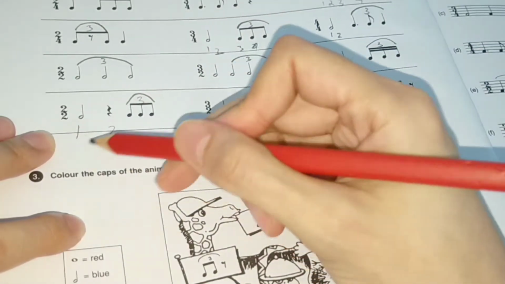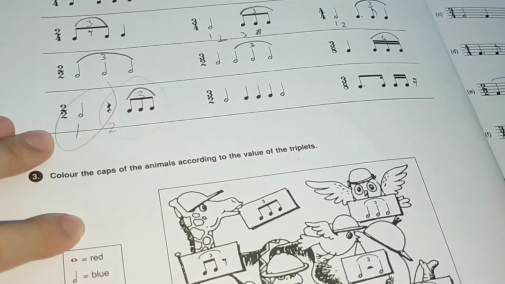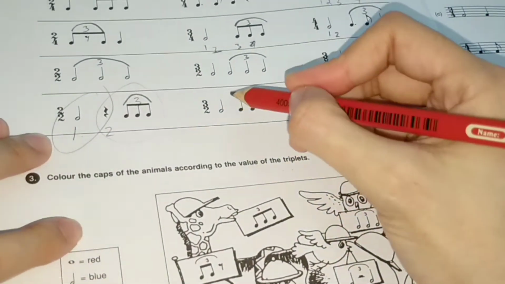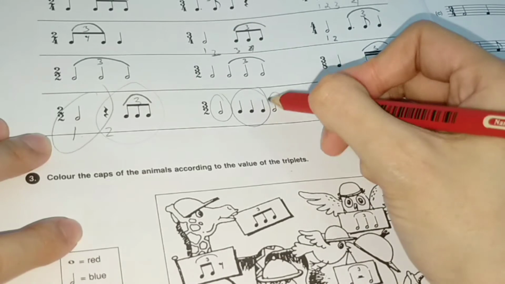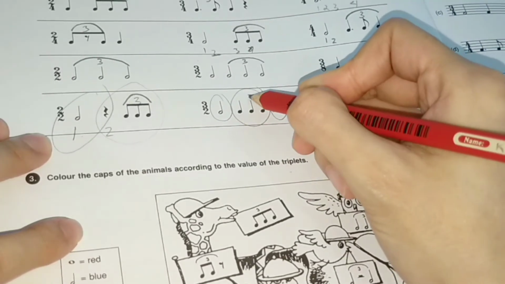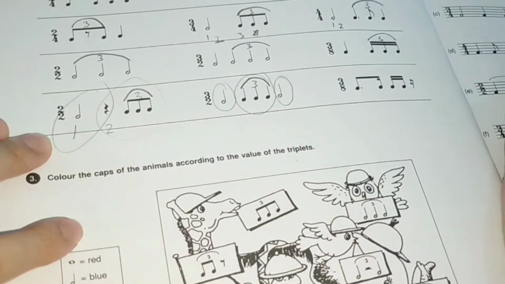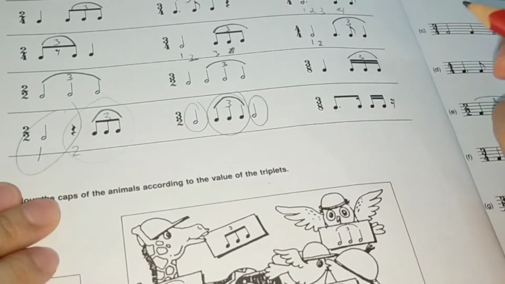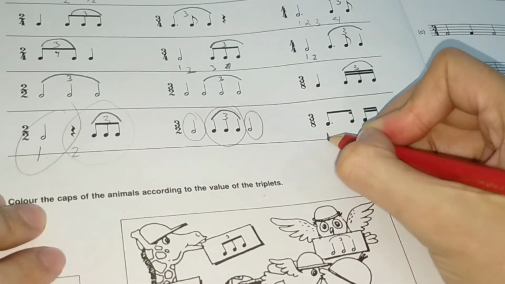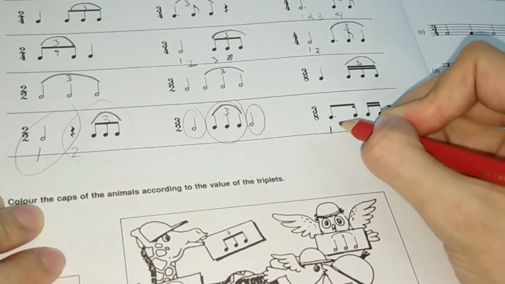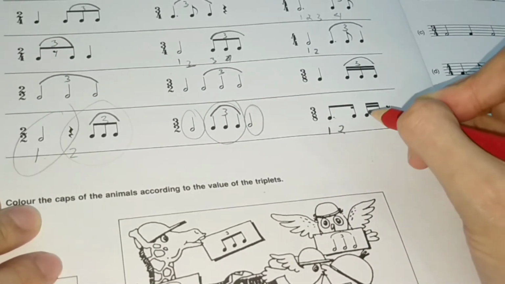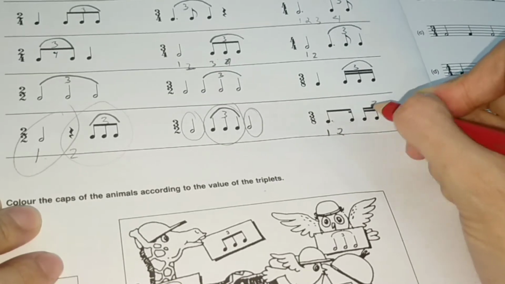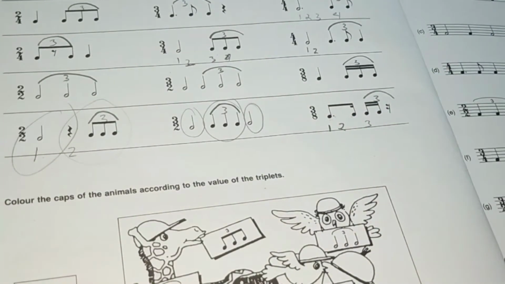And then this is the first count, this is the second count. 1, 2, 3, but this is extra. So yeah, like this. In 3/8 we count in quavers. So this is already 1 quaver. This plus this makes another quaver. This 3, put a triplet to make the third count.